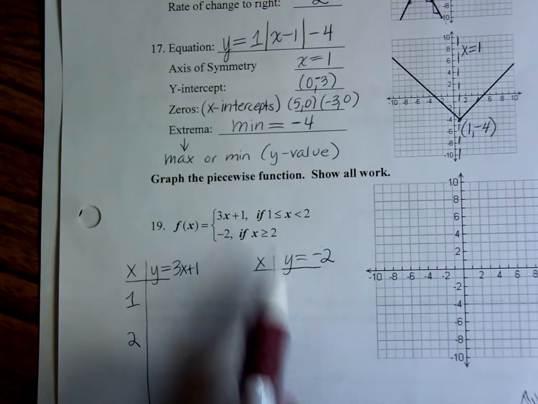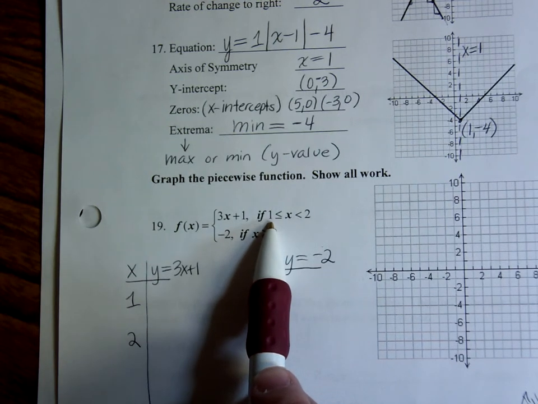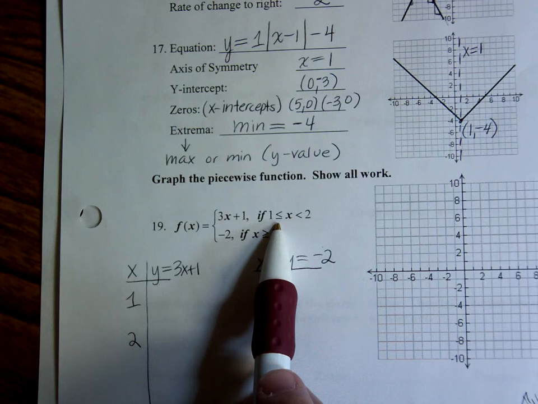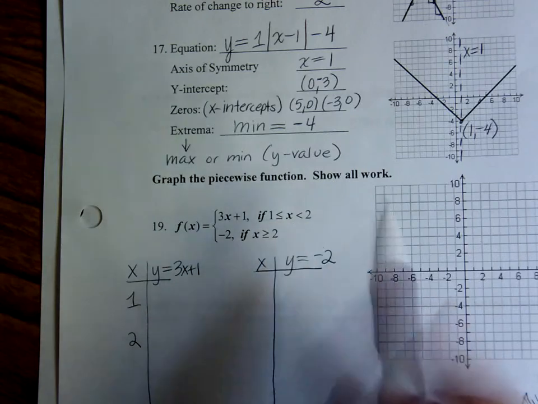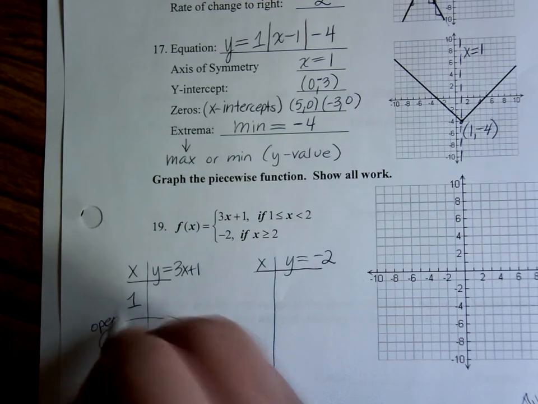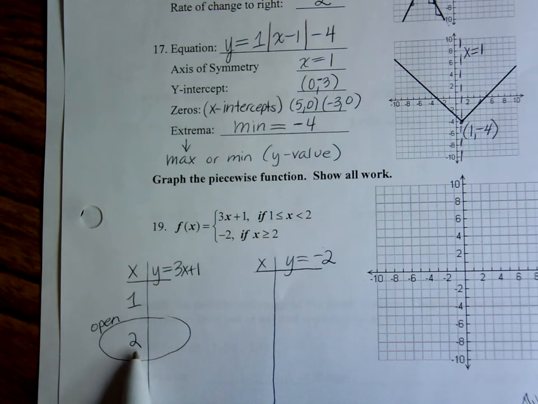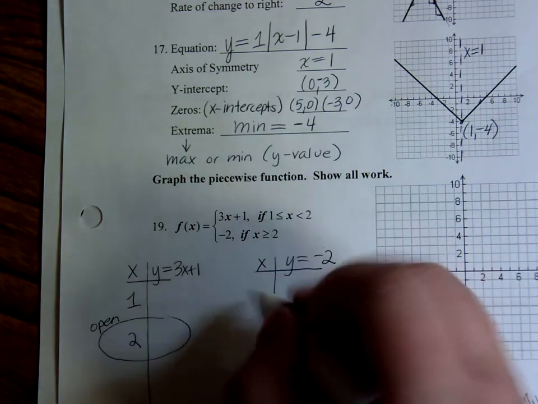On the side where I have 1, is it closed or open? Closed. If you have the or equal to, it's colored in, because it can equal to. On the right-hand side, though, it's open. So this is going to be open, because it can't actually equal 2 on this graph. Can it equal 2 over here? Yes. This says x is greater than or equal to 2, so I'm going to do 2, 3, and they're all closed.